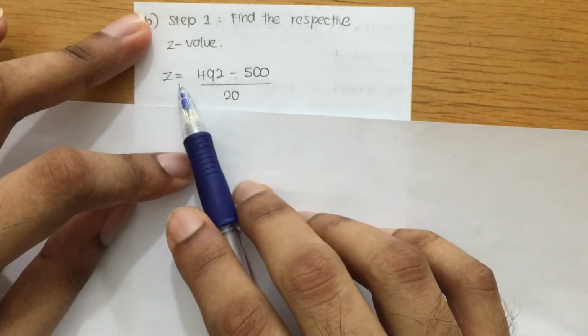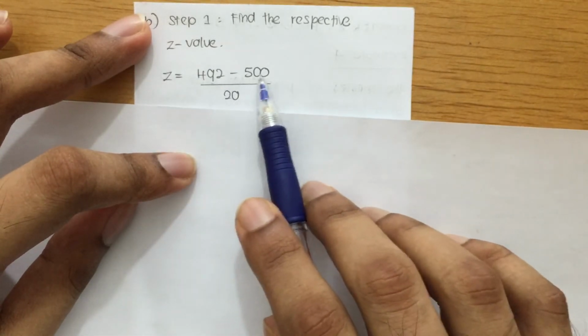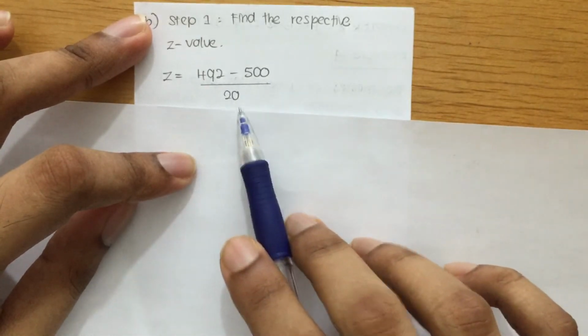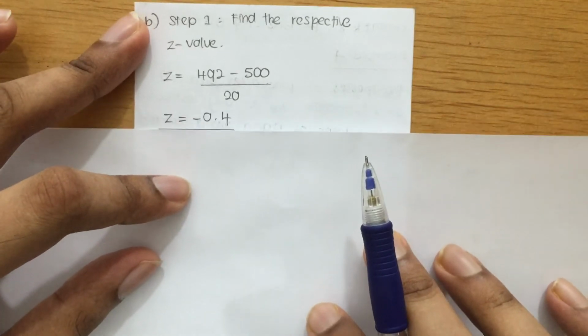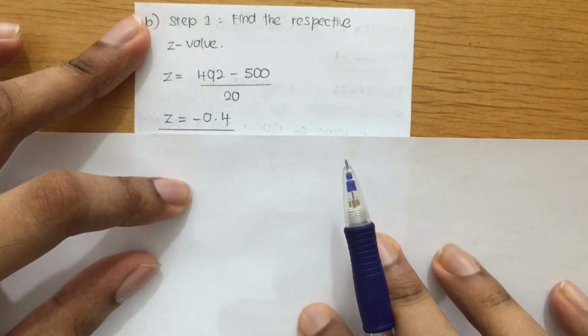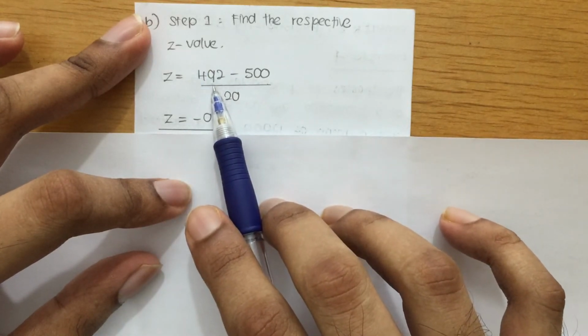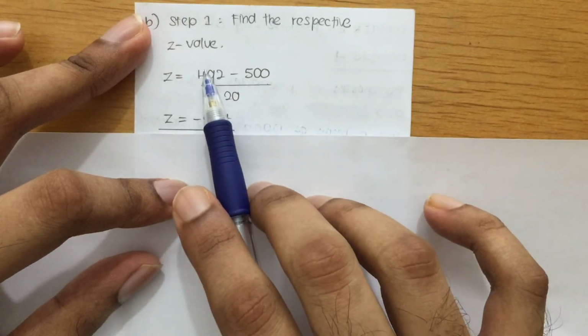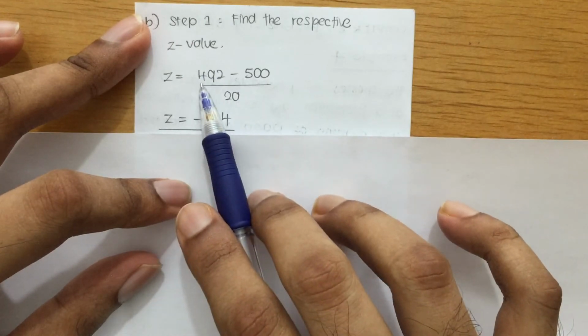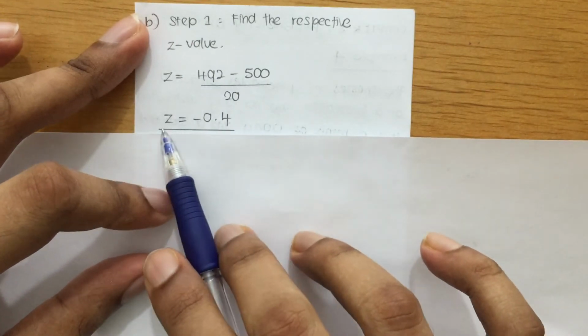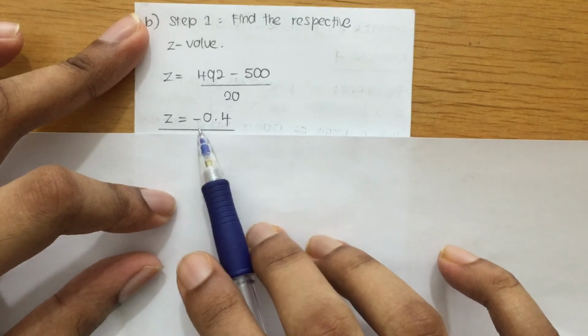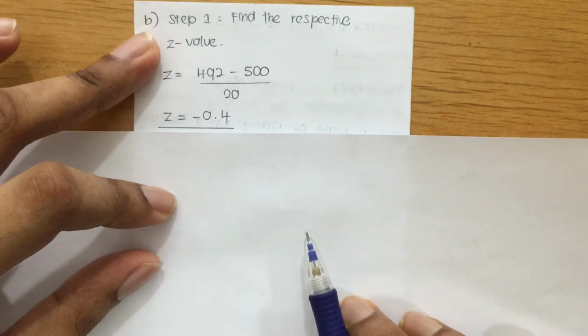In this case, z is equal to 492 minus 500 divided by 20. So from here you get your z value as negative 0.4. Since the question asks you to find the percentage of probability where your product is more than 492 ml, you get your respective z score, which is z equals negative 0.4.